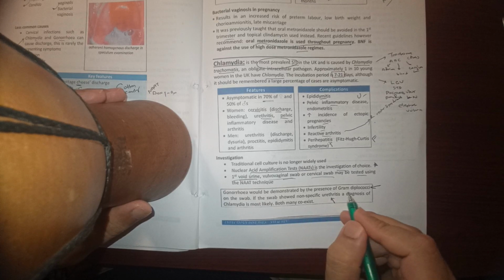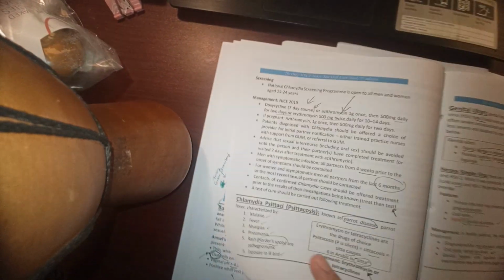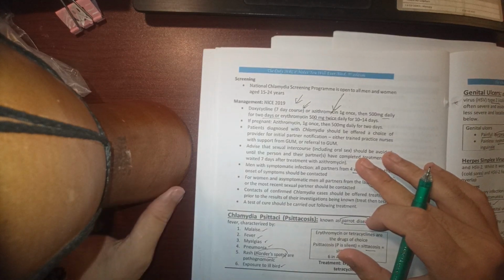Gonorrhea would be demonstrated by the presence of gram-negative diplococci on the swab. If the swab showed non-specific urethritis, a diagnosis of chlamydia is most likely. Both may coexist as well. So as we stated for gonorrhea, gram-negative diplococcus was there in gonorrhea. So here on the swab, if it's gonorrhea, there will be gram-negative diplococci. Non-specific urethritis, the diagnosis of chlamydia is most likely. Okay. National screening program is open to all women and men.